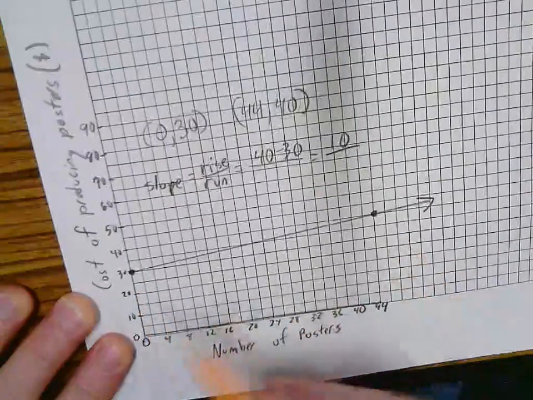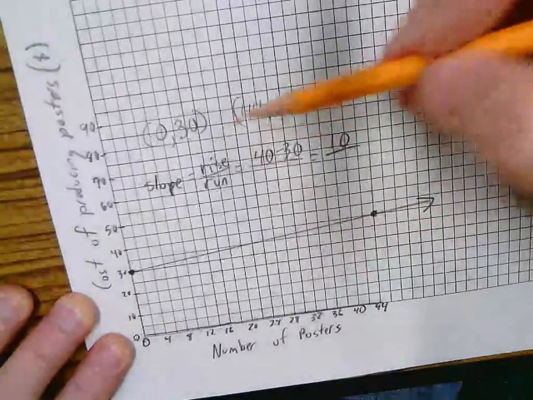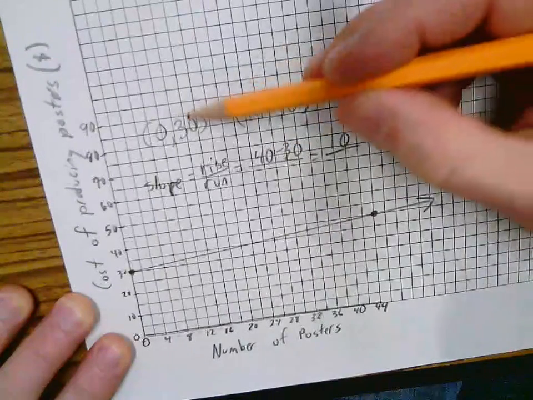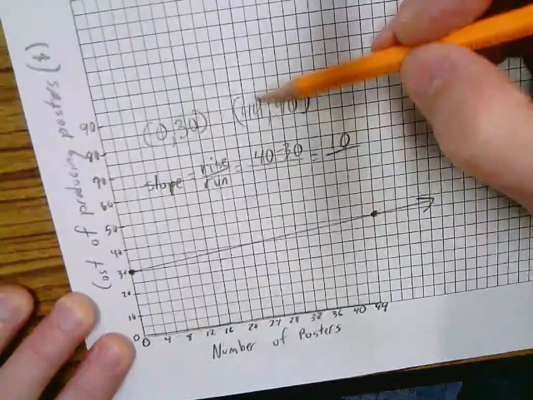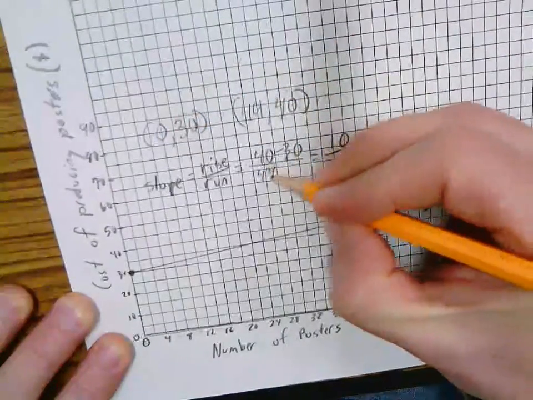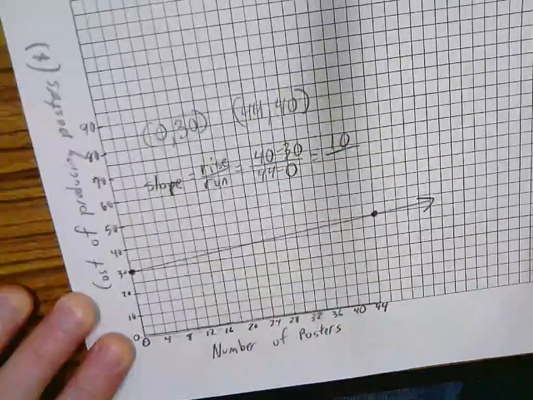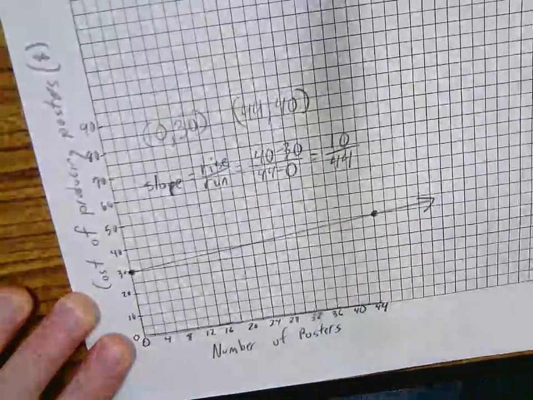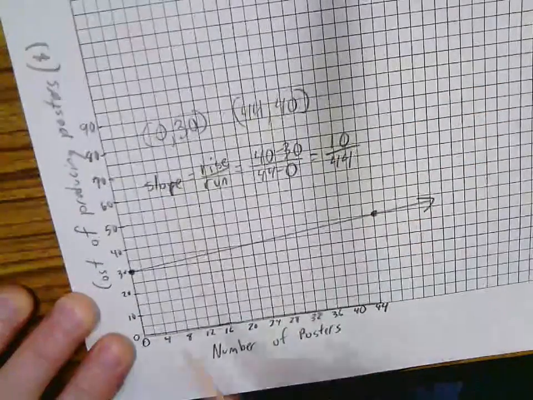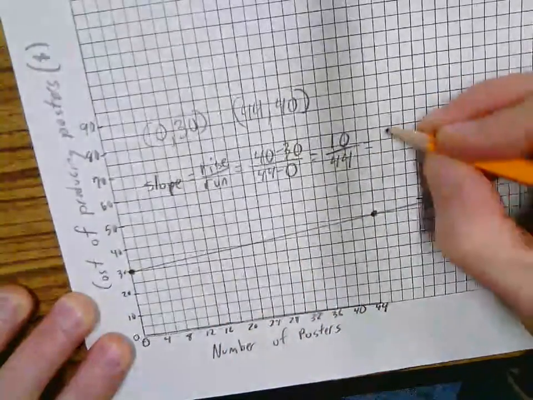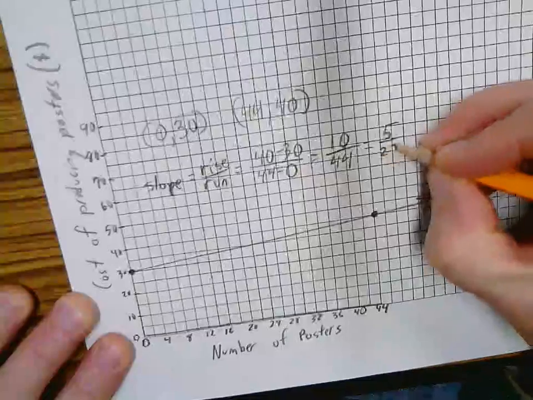Sometimes it's easy to just count them that way. But again, there's a formula that I can always do. If I did this y value minus this y value, then I should take this x value minus this x value. So I'm going to do 44 minus 0, the difference between those two x values, and that gives us 44. So our slope of this line is 10 over 44. Can we reduce that? Yes, these are both divisible by 2, and I can get 5 over 22.